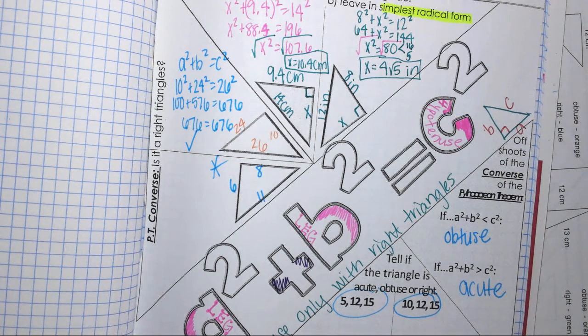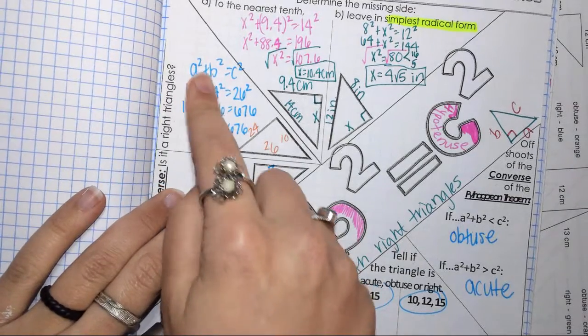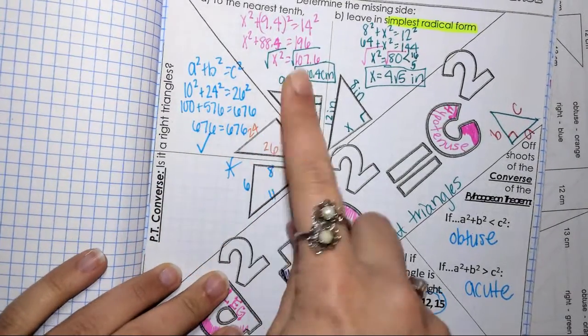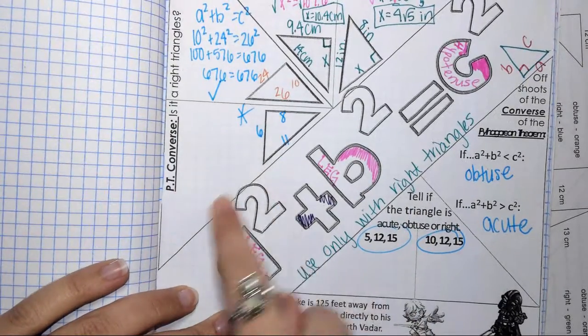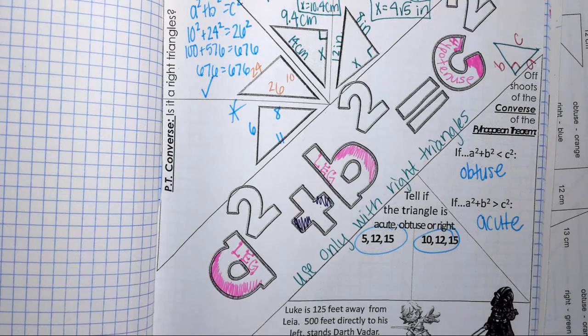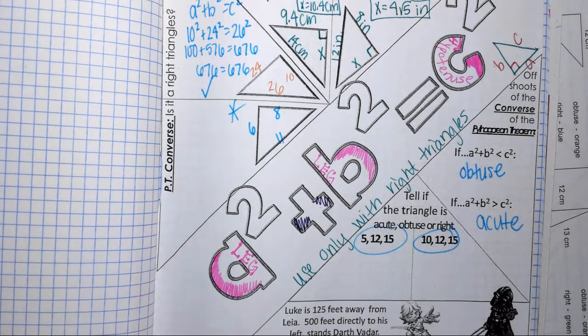Okay, so the converse said that if a squared plus b squared equals c squared, then it is a right triangle. So for our first one, we got yes. Who worked out the second one that you were supposed to? And what did you get, Aaron? No. Good job. Take a point. And Aaron, can you tell me how you set it up?